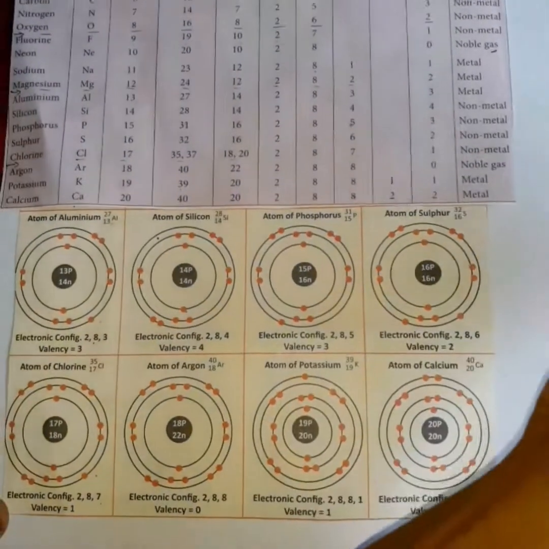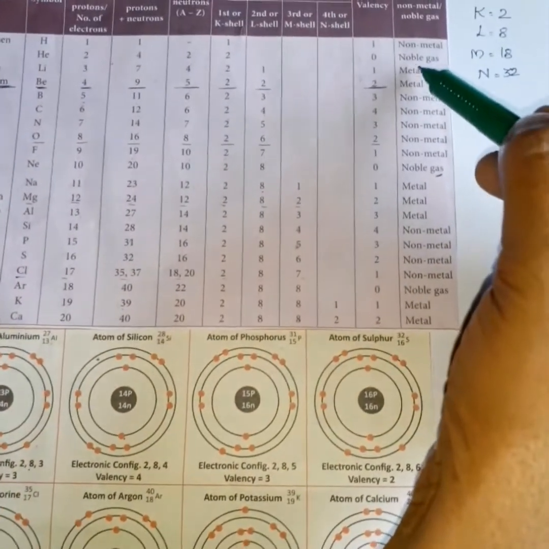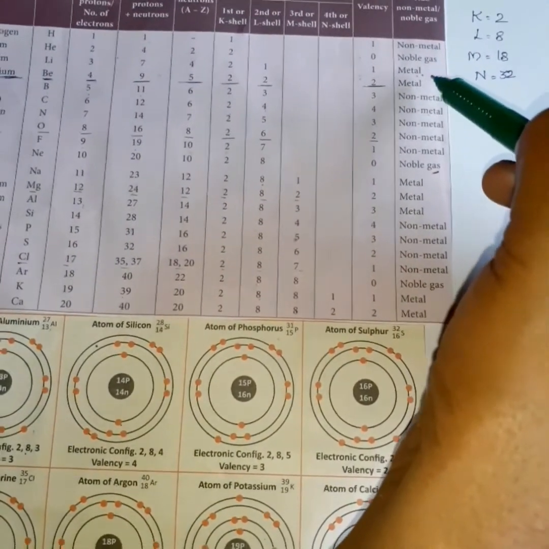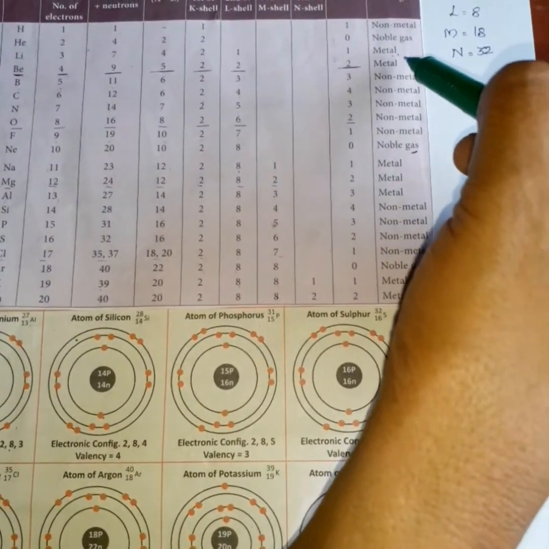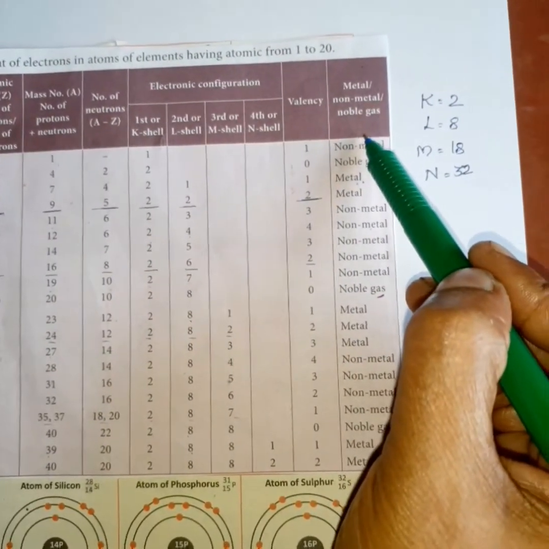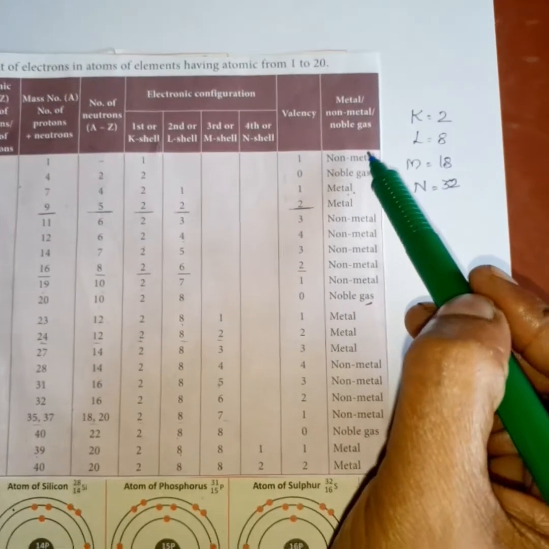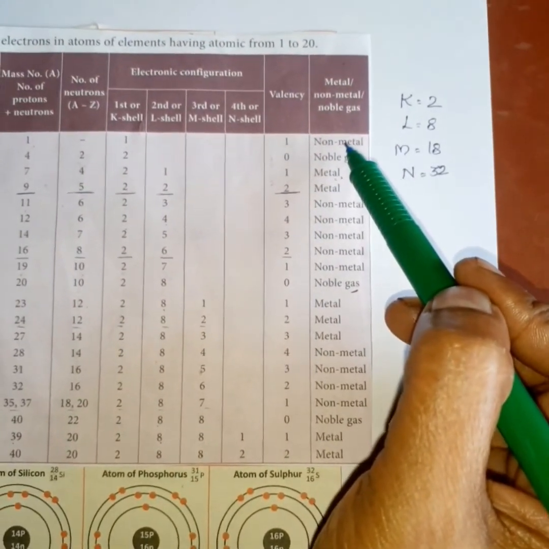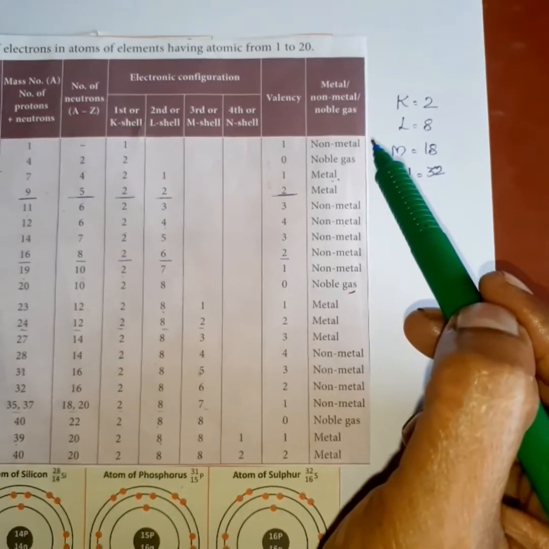Okay, here listen: non-metal, metal, noble gas. You studied this in the previous class. Elements which have valence electrons 1, 2, 3 are usually metals.